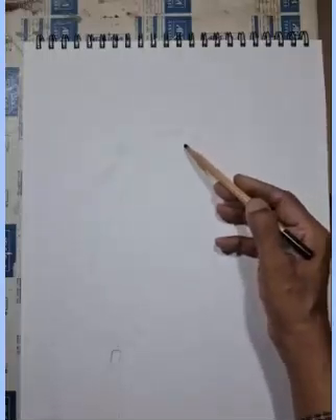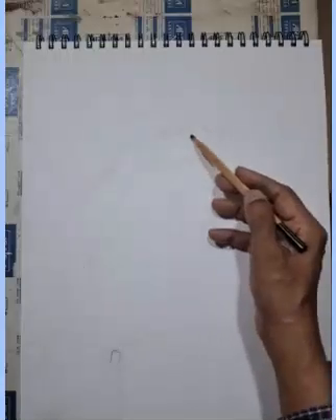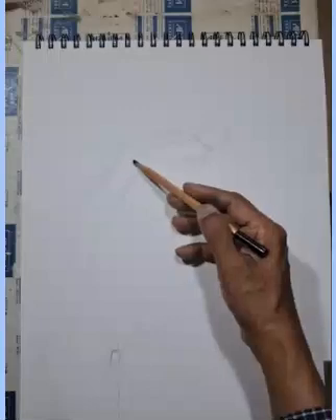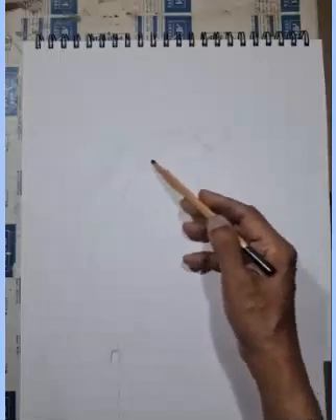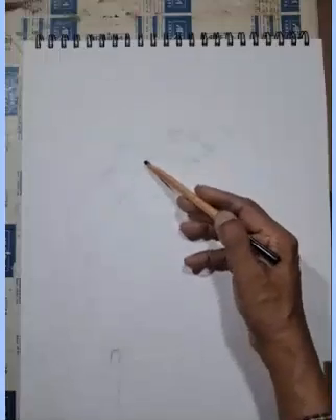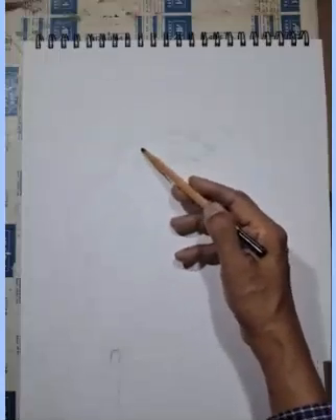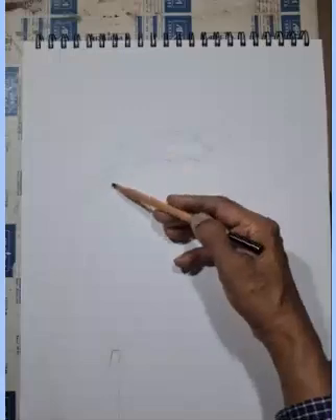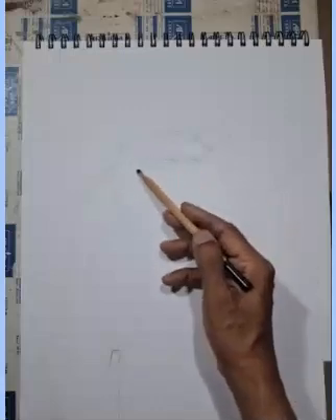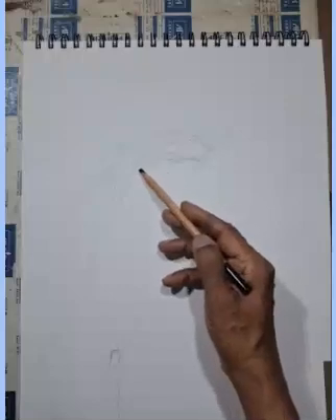I just draw like that. This is my habit. I just draw and choose the best line that I have drawn. Okay. I've taken it way high.